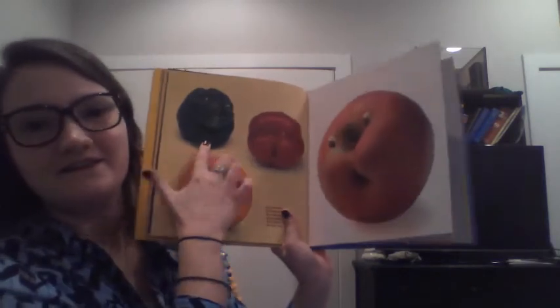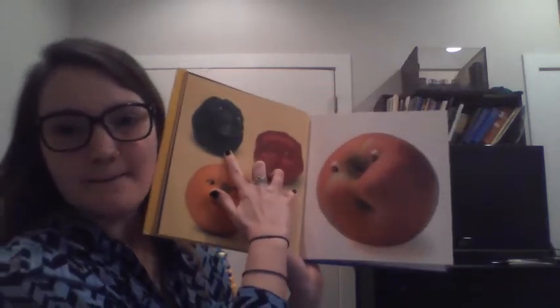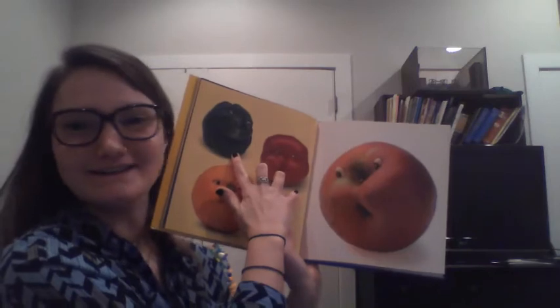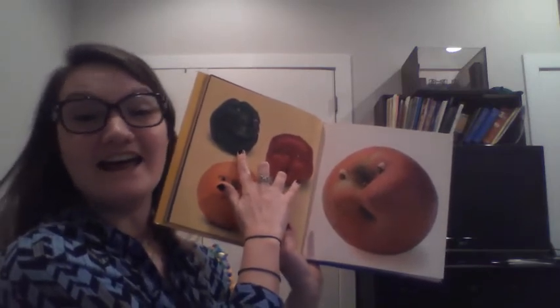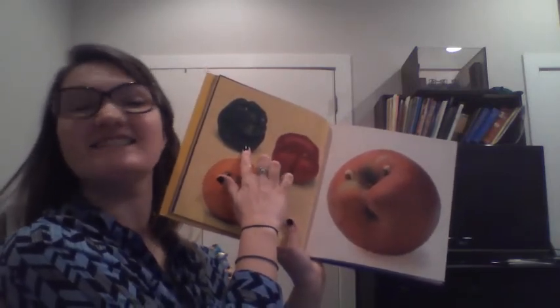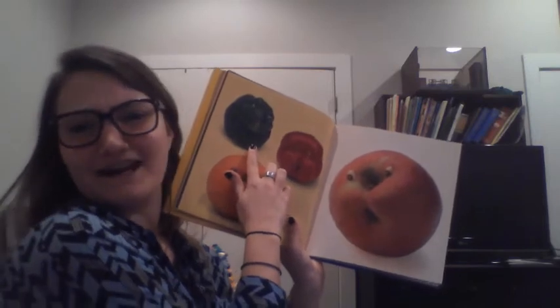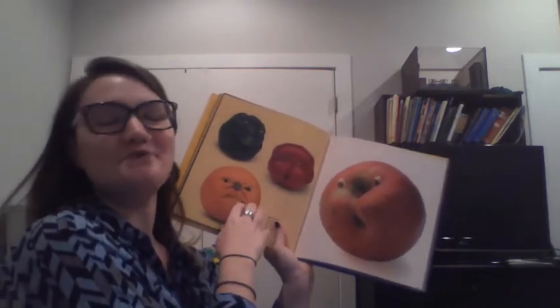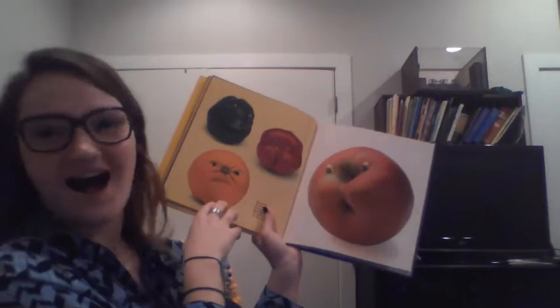Amused. Here's an amused green pepper. He's got a big smile going on. He's amused. That means he's entertained. He thinks something is funny. He's happy. He's laughing. Show me your amused faces.